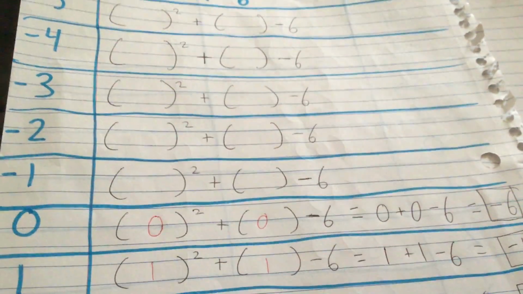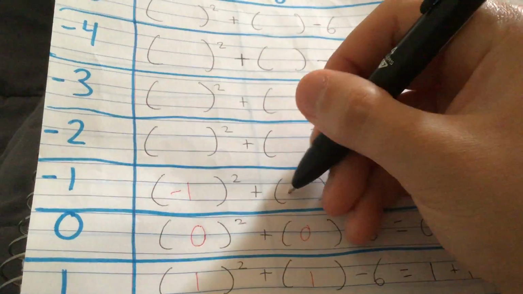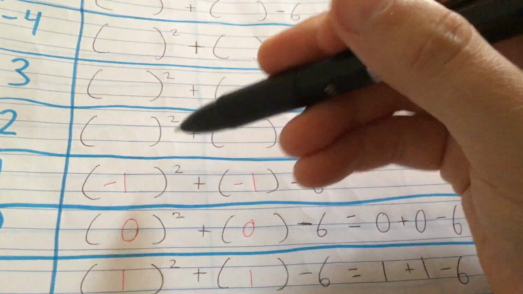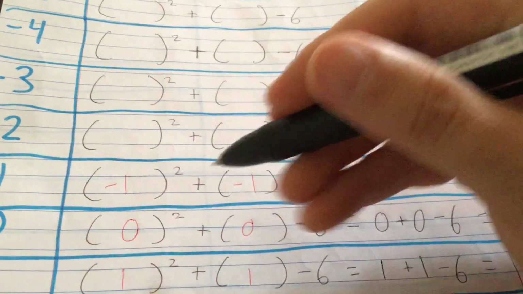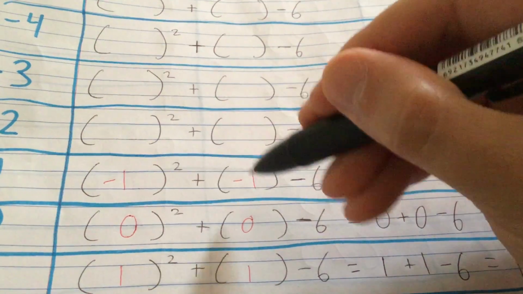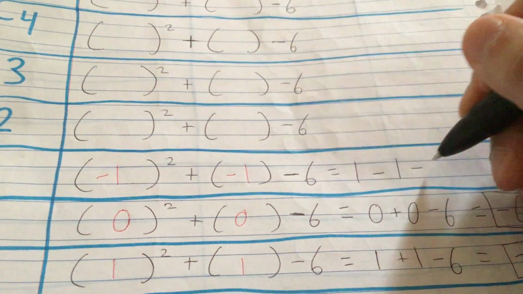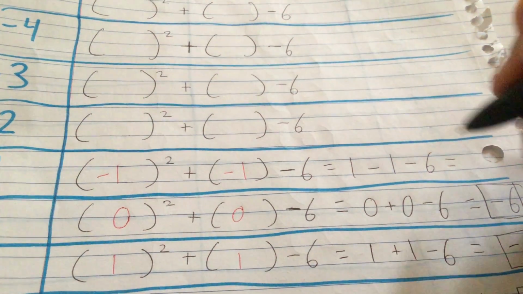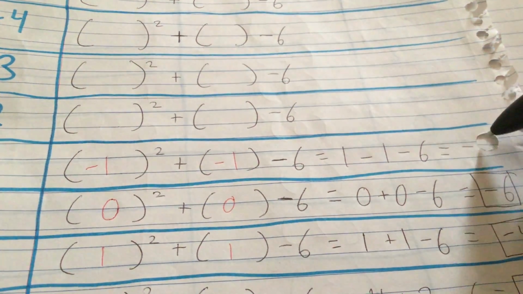Okay, so now I'm going to go the other direction. Remember, the parentheses make a huge impact. So now I'm going to plug in -1. All right, first things first. -1 quantity squared is +1. Plus negative, I don't really like that, so plus negative becomes negative, so that's -1 minus 6. Okay, well that's 1 minus 1, which is 0. 0 minus 6 is -6.